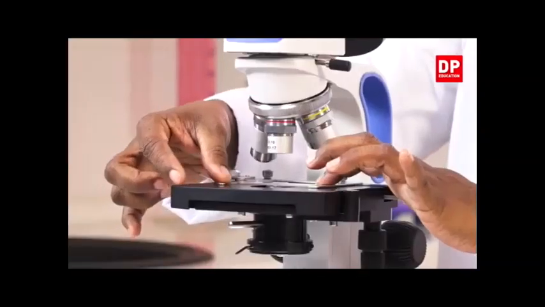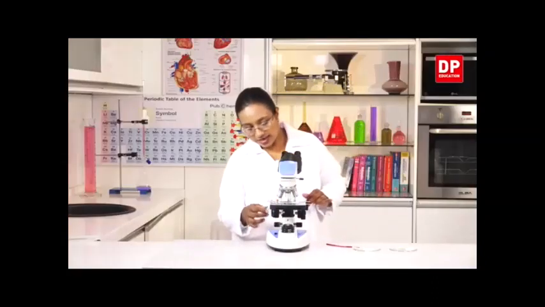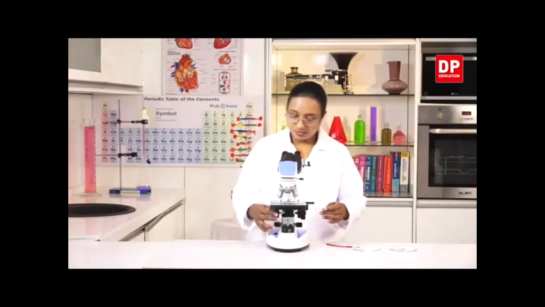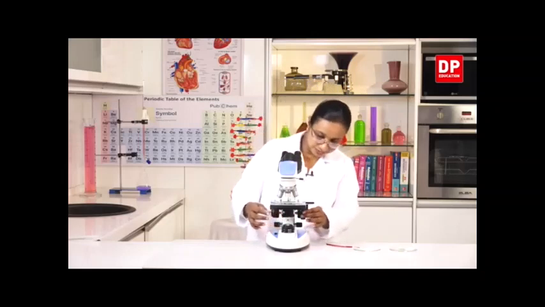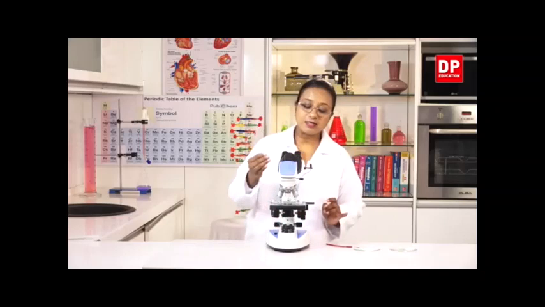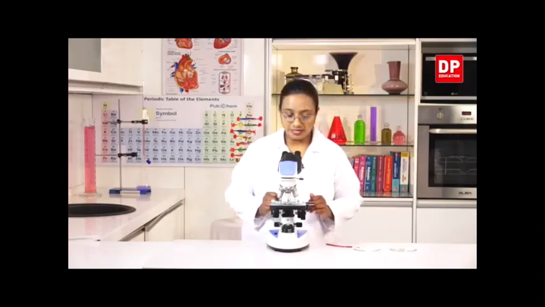Here you can see I will place it on the stage, and we have to adjust the sample so that it comes in line with the part where we have the light falling on it, where the lenses are, so that we can observe it clearly.